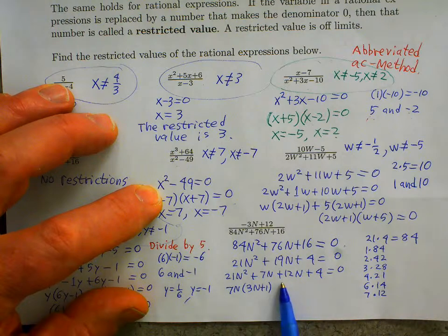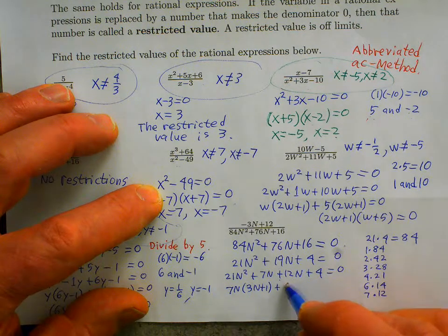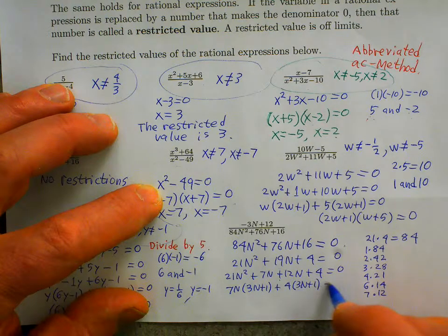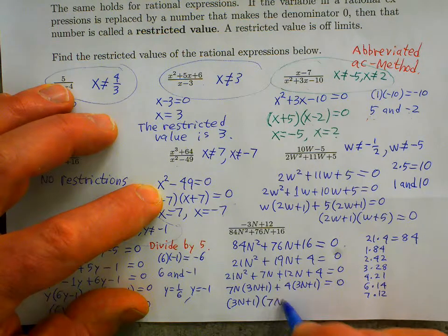And then bring down the middle operator of addition. Out of the third and fourth terms, 12n plus 4, we can factor 4 out, and we get 3n plus 1. And the two factors are 3n plus 1 times 7n plus 4.